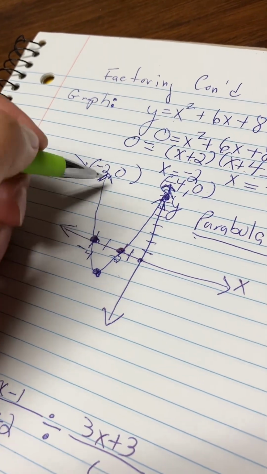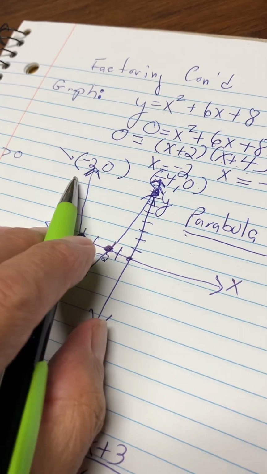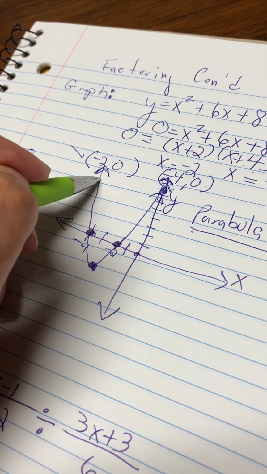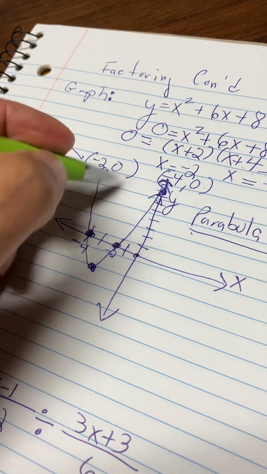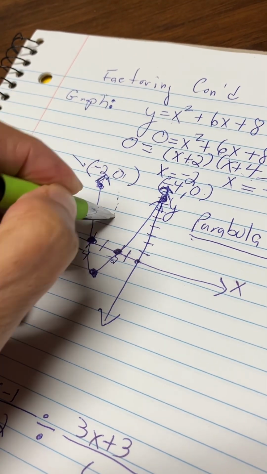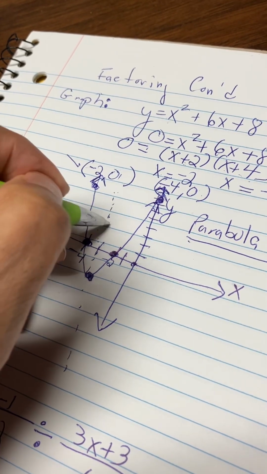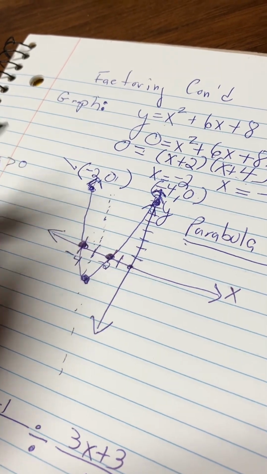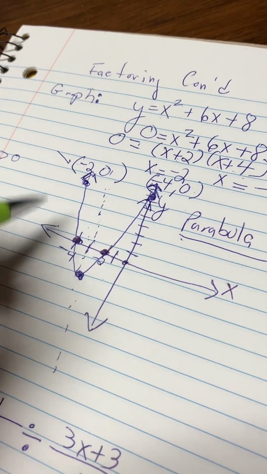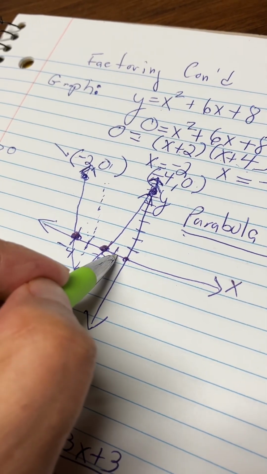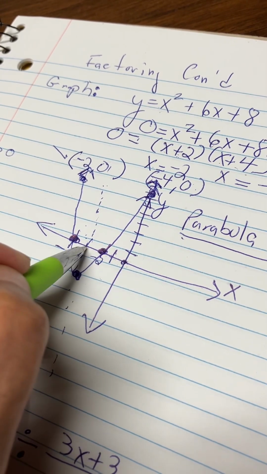We could estimate or find this other point right here. It's going to go right across from here, since they're mirror images of each other. I can put an imaginary line down there. It's called the line of symmetry. If I just estimate, I can count here: this is 1, 2, and then the middle is 3.